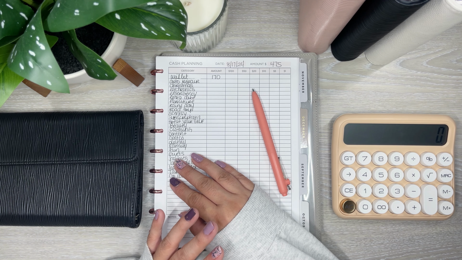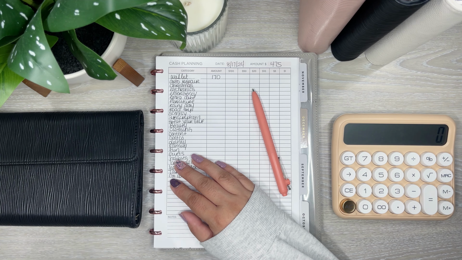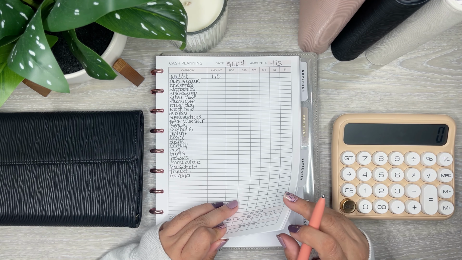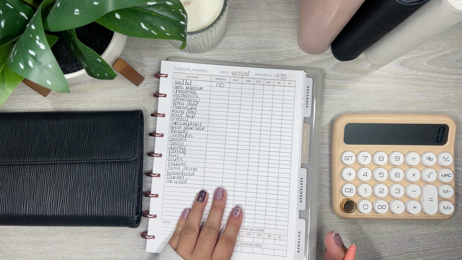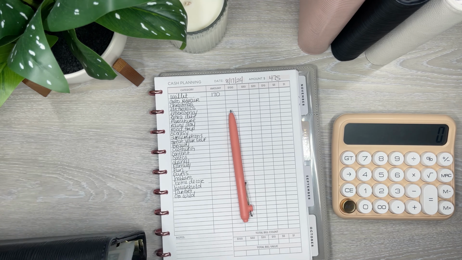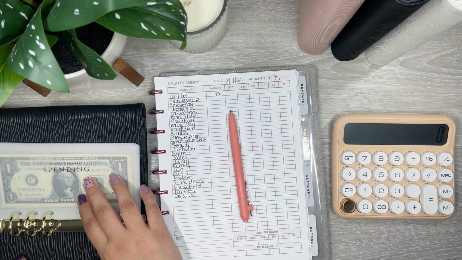Today I am cash planning for the week. I have $4.75 that I'm going to be putting into my envelopes this week. I'm actually going to first start off with my wallet, and usually I have that one already tallied up. But I'm going to put $1.70 in my wallet this week. That's my usual amount that I put in here.